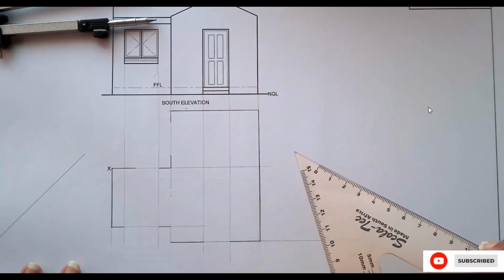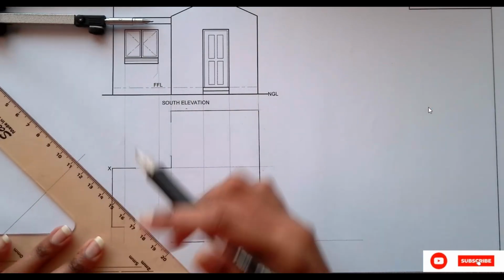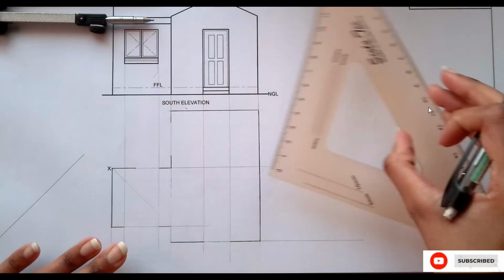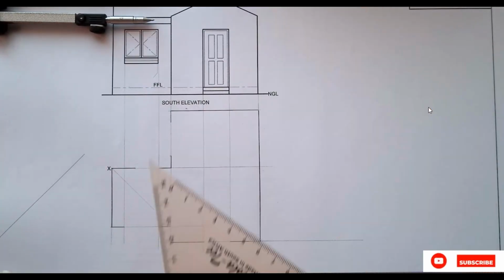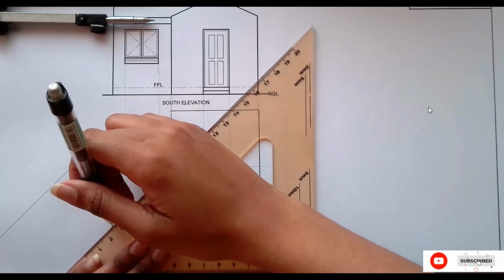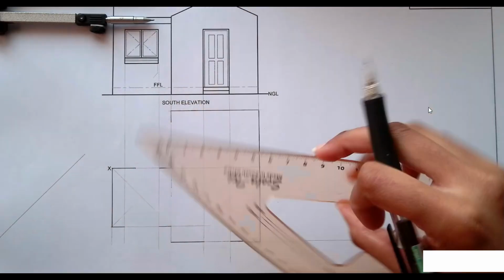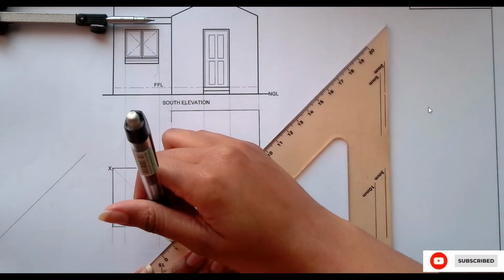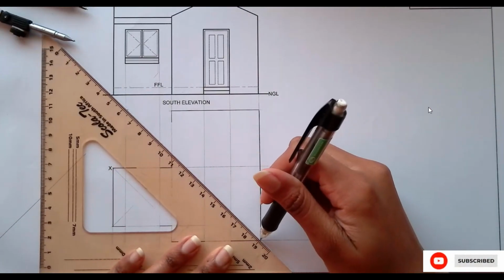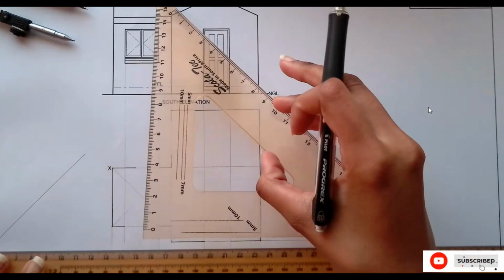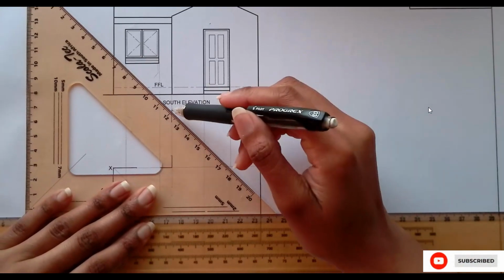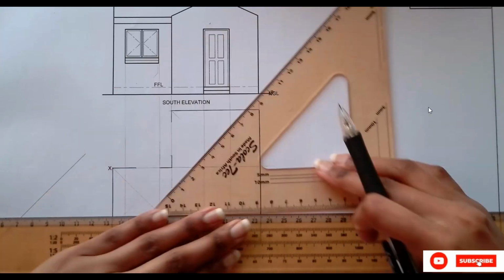Then now you can start drawing your wall thickness. You draw a 45-degree line. I hope you still remember that drawing this 45-degree line helps us to not measure each time. So it's just a way for us to measure the wall thickness once, and then we just start drawing where they meet.